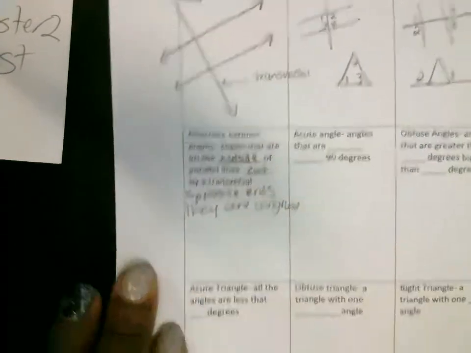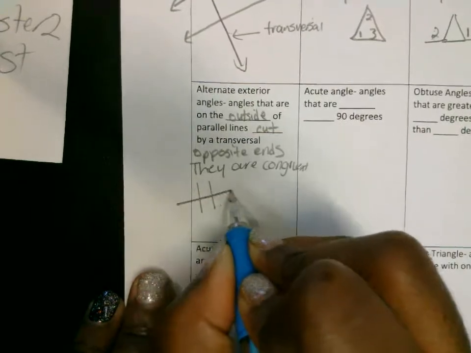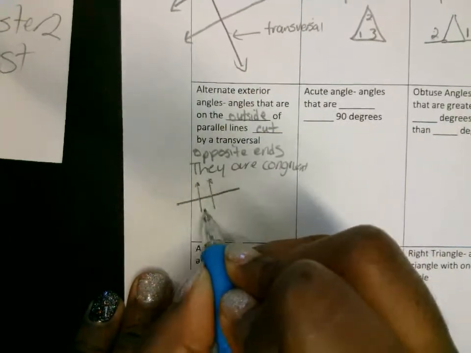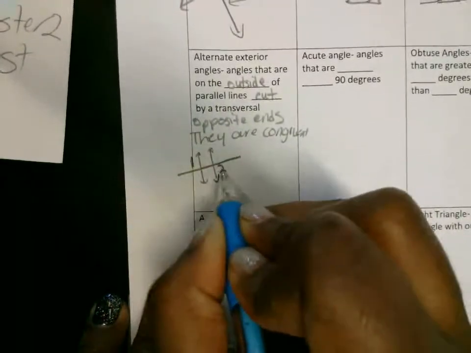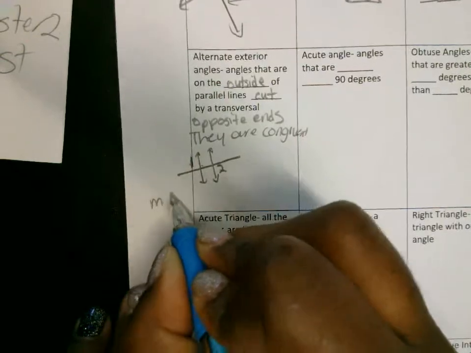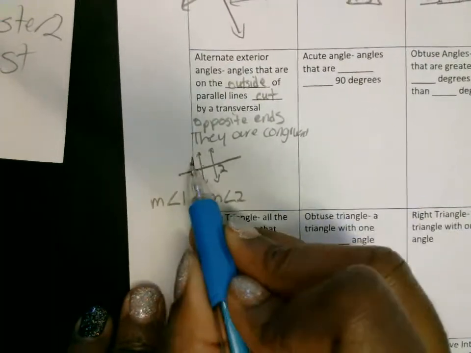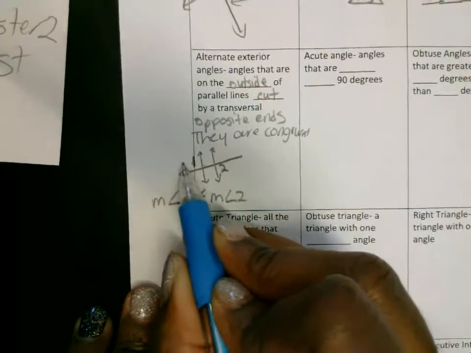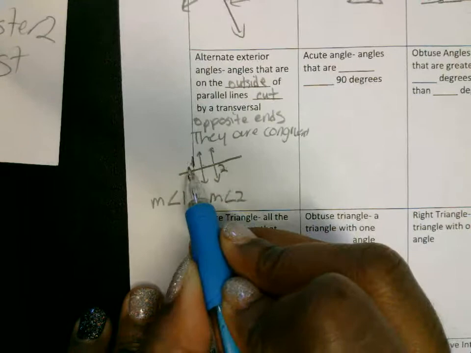Okay? So again, you've got these two parallel lines cut by a transversal. And the alternate exterior angles would be this one, 1 here, 2 here. You see how they're on opposite ends? So the measurement of angle 1 is congruent to the measurement of angle 2, because they are exterior and on opposite ends.